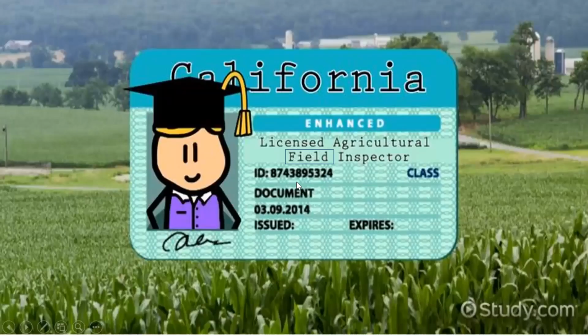To become an agriculture inspector, you have to have at least a 2-year college degree. It should be in a science or related field such as biology or animal science. They take courses in biology with heavy focus on plants and animals.